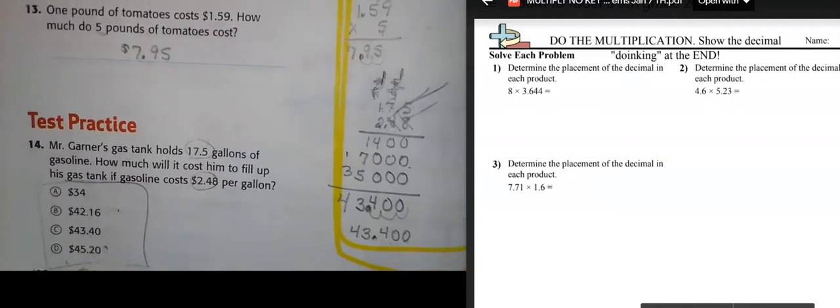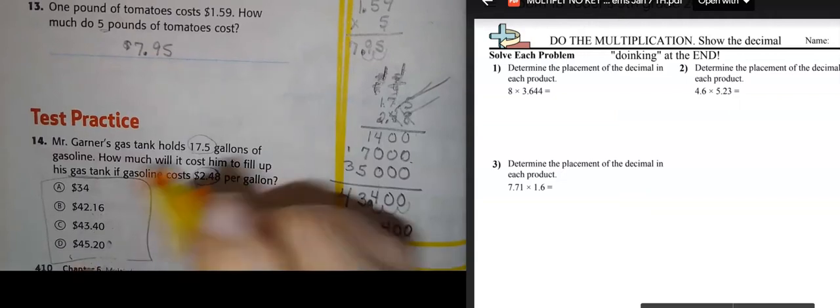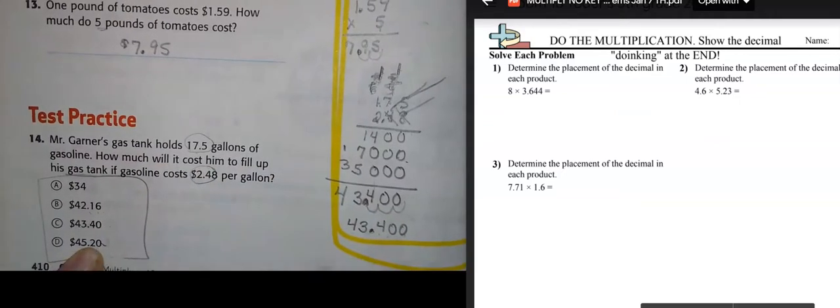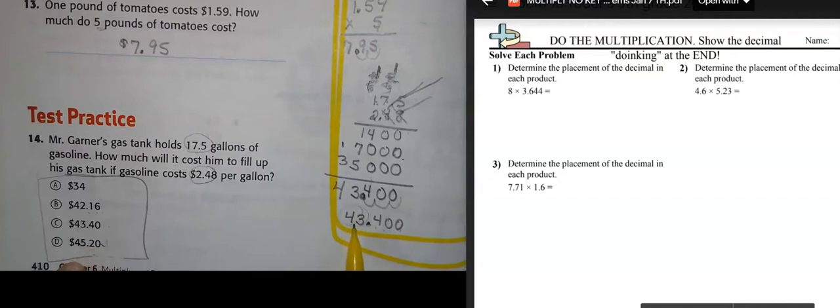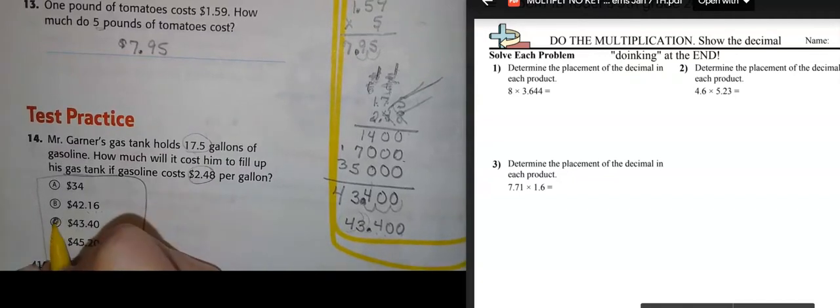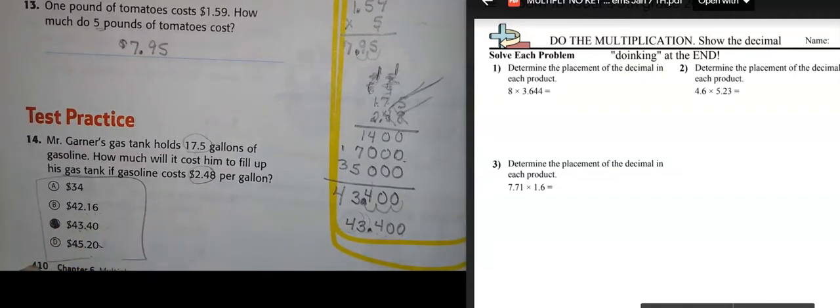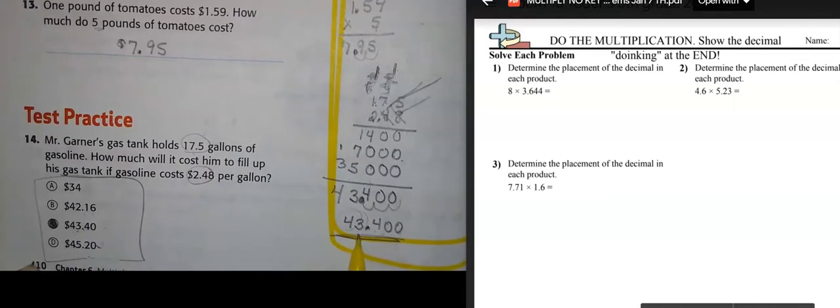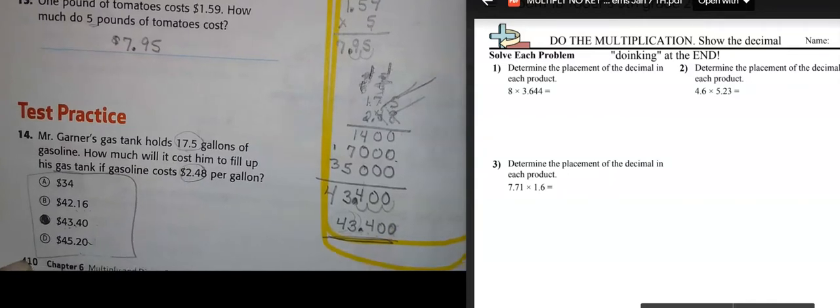What about 45 and 20 hundredths? Well, it doesn't match my 43, so the best answer here, $43.40, is the same as $43.400 because this 0 in the decimal place can be ignored.